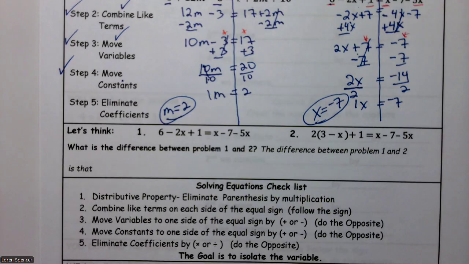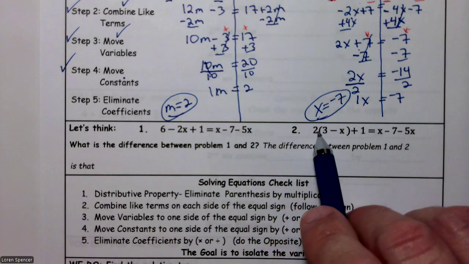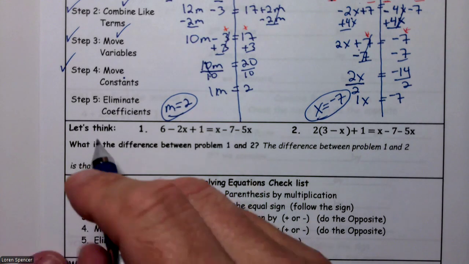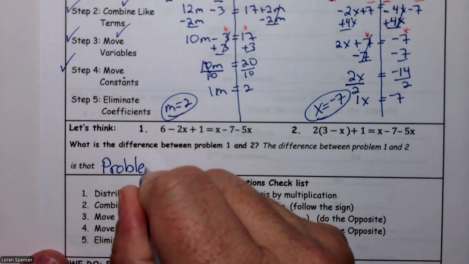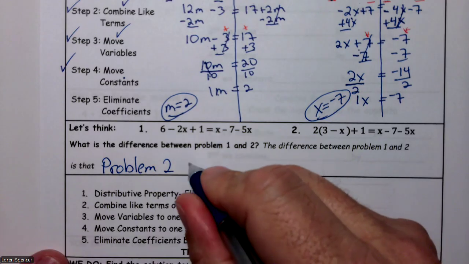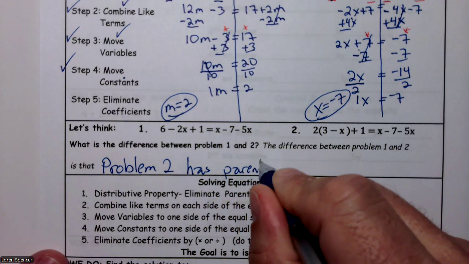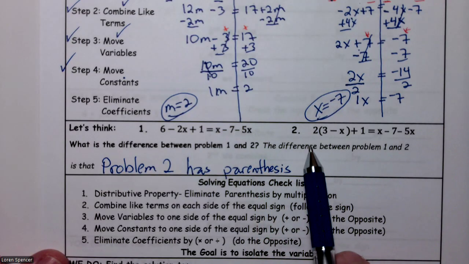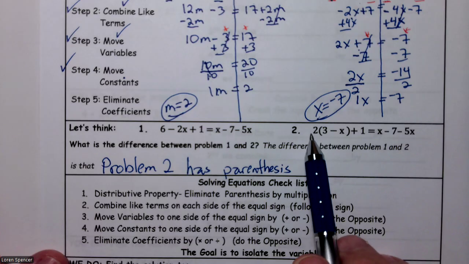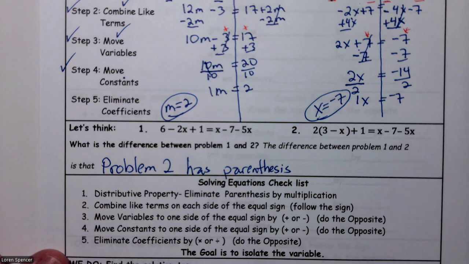So let's take a look at this. What's the difference between problem 1 and problem 2? And what I immediately notice is that problem 2 has parentheses. And we have not dealt with that yet. Well, I say that, the actual truth is on day 1, we did distributive property. And that's what we're going to have to do here. We're going to have to go 2 times 3 and 2 times this. And that gets rid of the parentheses.